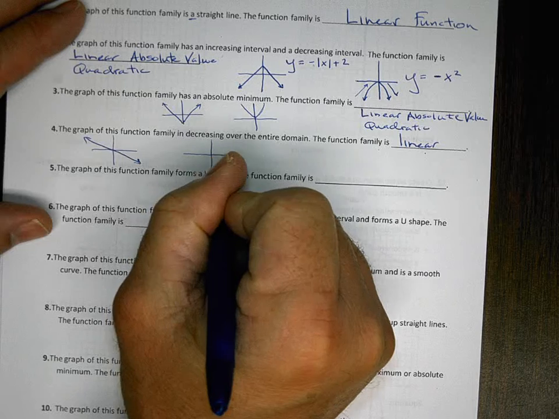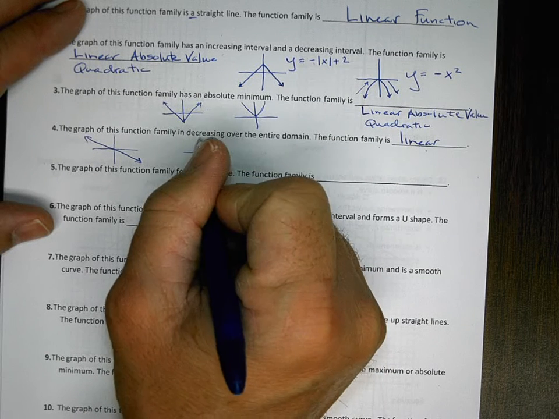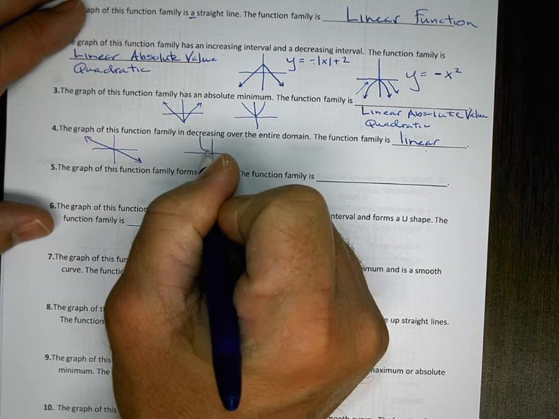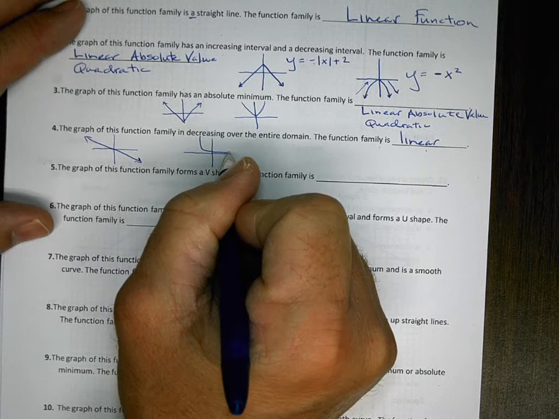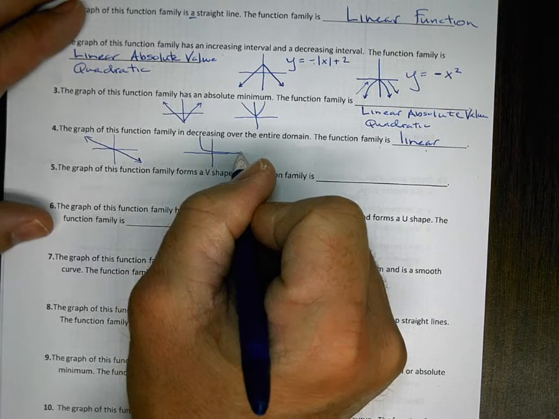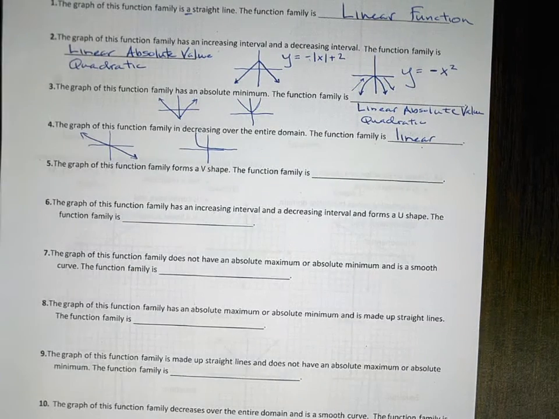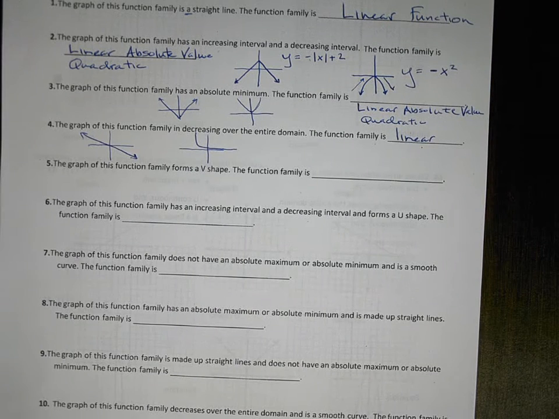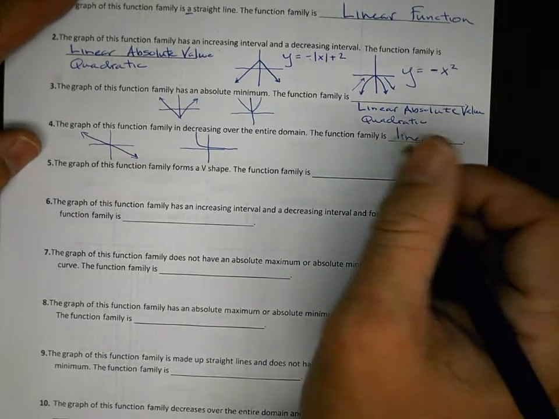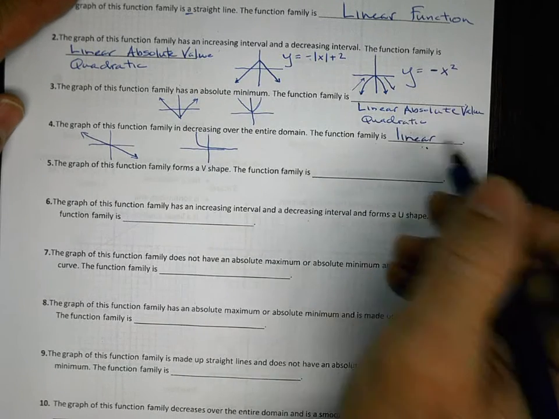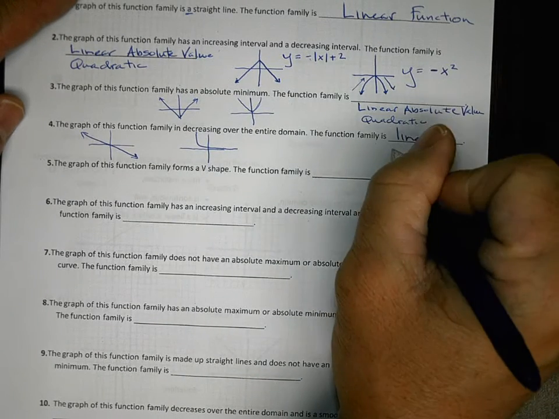An exponential will decrease very quickly, and then it slows down, but it continues to decrease and decrease and get smaller and smaller and smaller. Even though it's getting smaller by a very tiny fraction, it still continues to get smaller. And we'll talk more about those tomorrow. So in this one, it is linear and exponential.